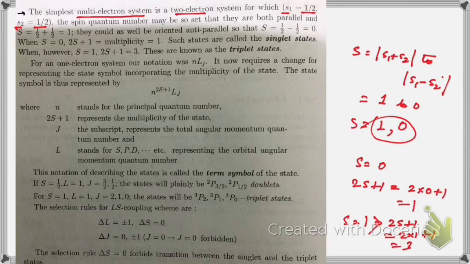So now you see, the state symbol is represented by this. Here n is the principal quantum number, and the value of L gives S, P, D, etc., representing the orbital angular momentum quantum number, right? And this 2S plus 1 represents the multiplicity of state, and here J represents the total angular momentum quantum number, right? So these things, hope you have understood this.